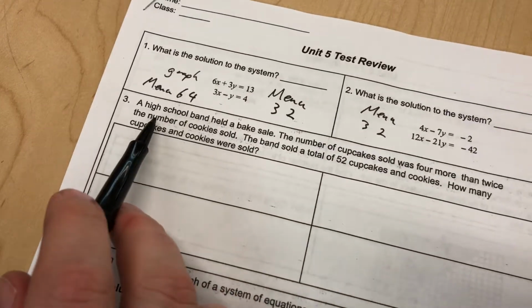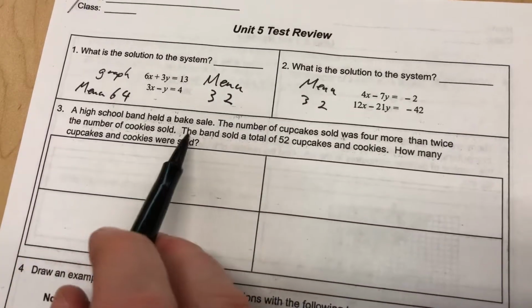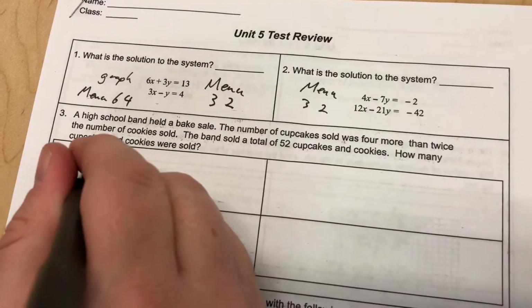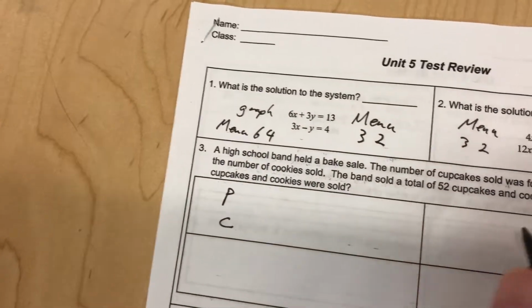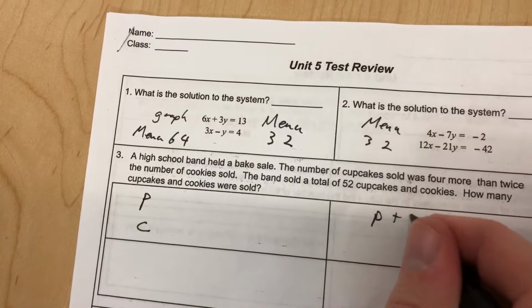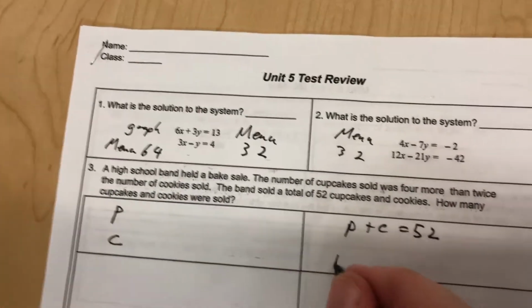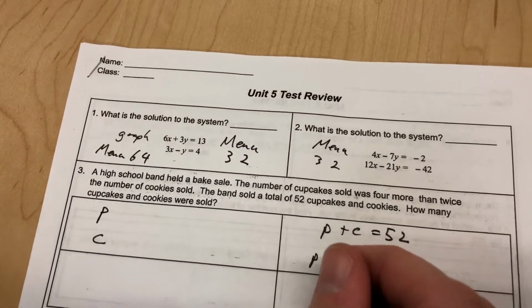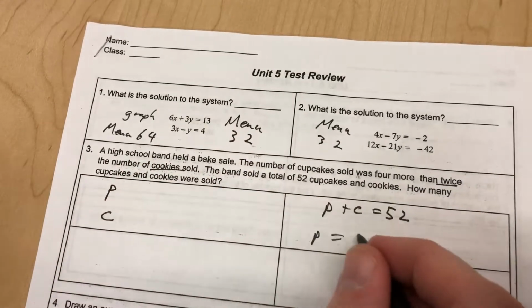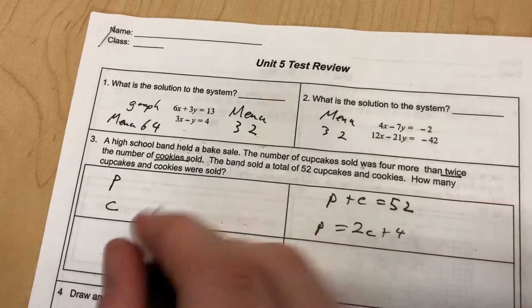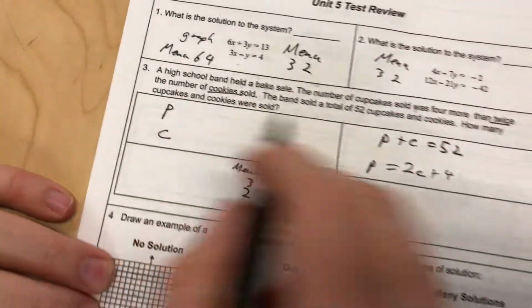On this number 3, a high school band held a bake sale. The total number of cupcakes sold was 4 more than twice the number of cookies sold. So we've got cupcakes. I'm going to use P for cupcakes and C for cookies. The band sold a total of 52, so that's P cupcakes plus C cookies equals 52. And then the number of cupcakes sold, that's P, the larger one, was 4 more than, that's plus 4, twice the number of cookies, that's 2C. You would, again, menu 3-2, and solve that to get the number of cupcakes and cookies.